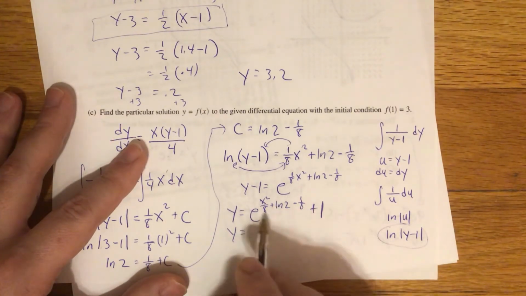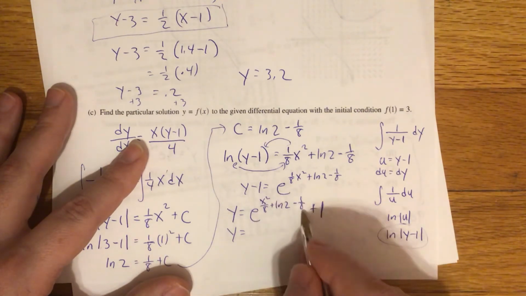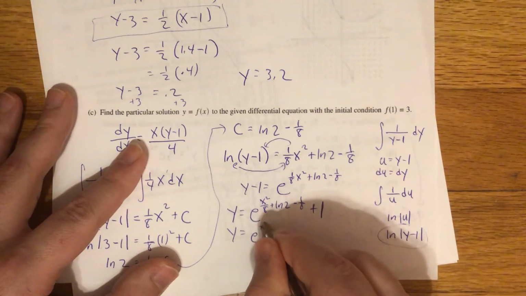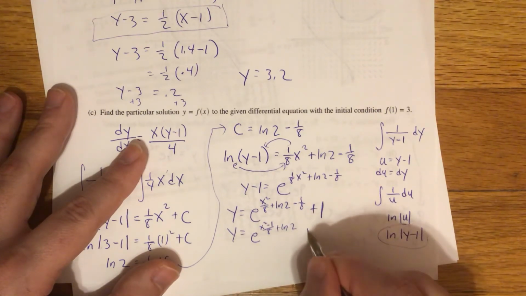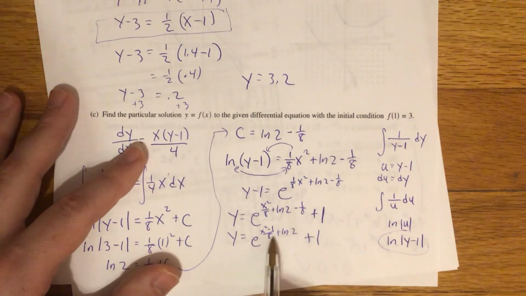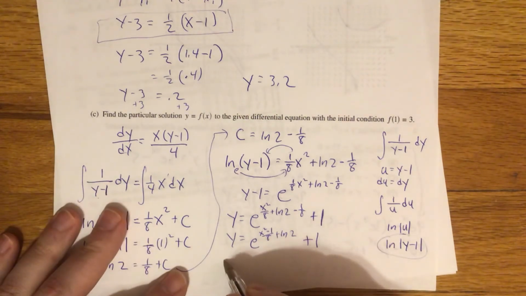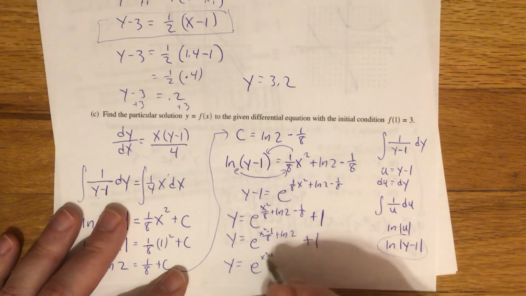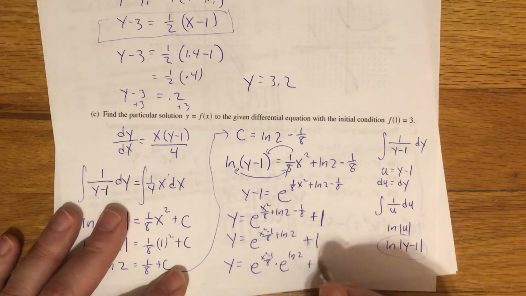This is y equals x squared over 8 minus 1/8. These have a common denominator. I can make it e to the x squared minus 1 over 8 plus that ln2. And now that rule about adding powers: if I'm adding exponents, it's basically them multiplied with the common base. So this is the same as e to this part, x squared minus 1 over 8, times e to the ln2, all plus 1.